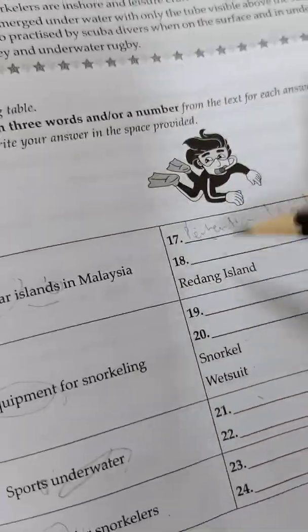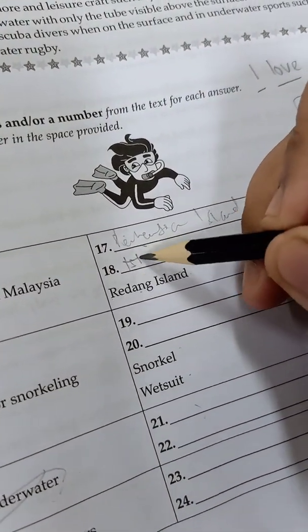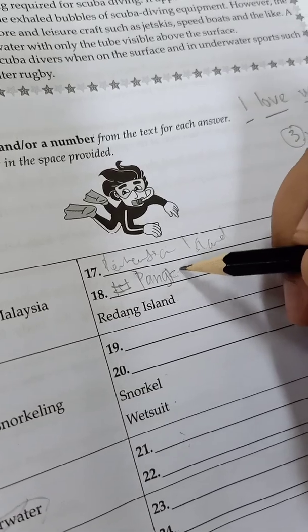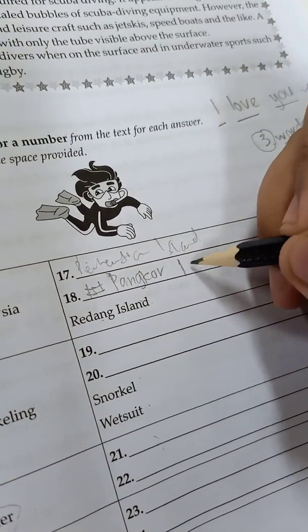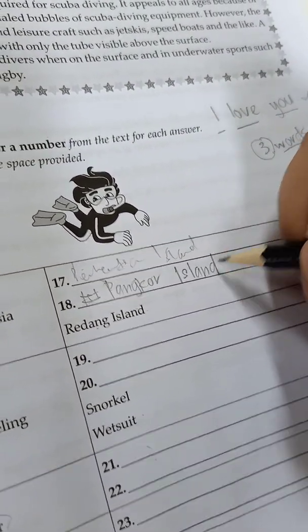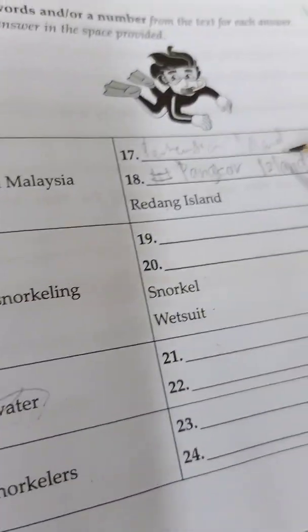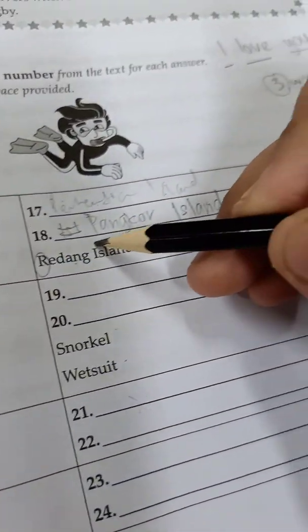Okay, you can write down the answer. Pangkor. You make sure that you follow the capitalization here. Pangkor Island. See? Redang Island. Next one, look at equipment.